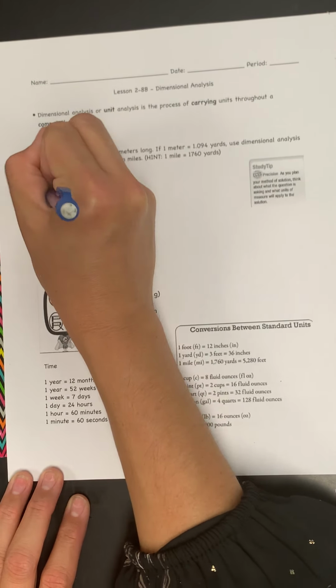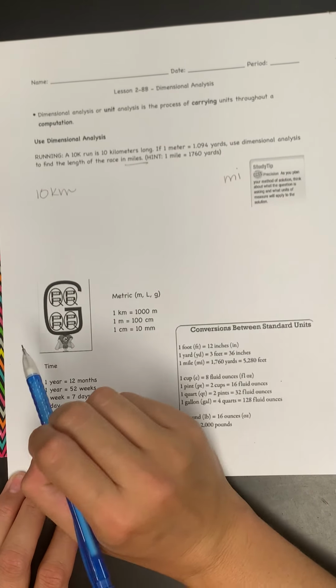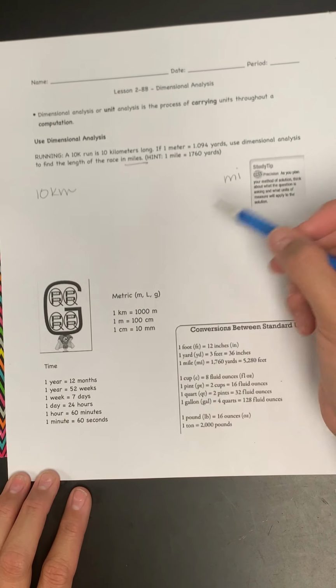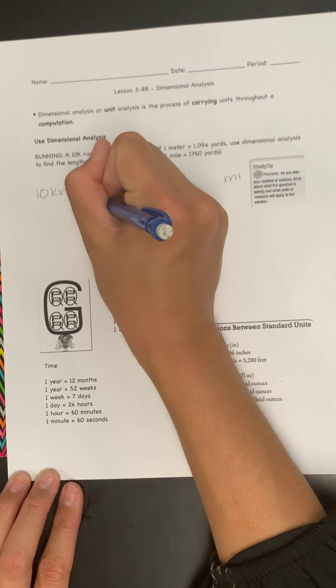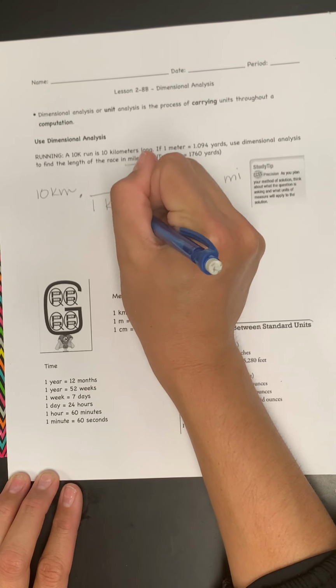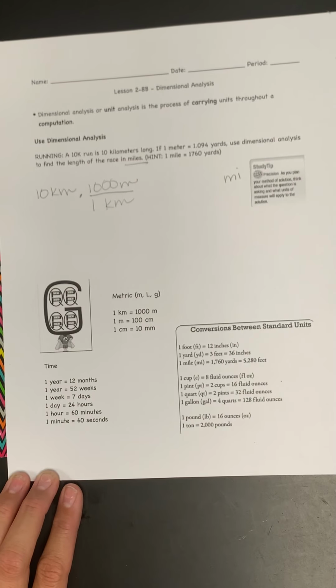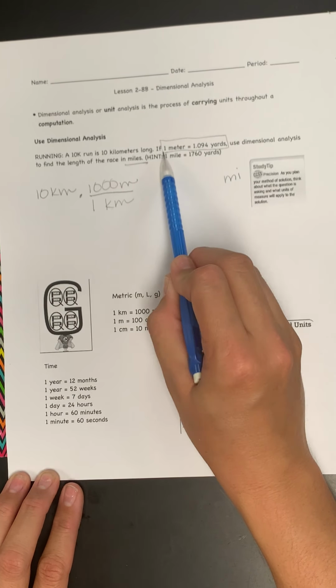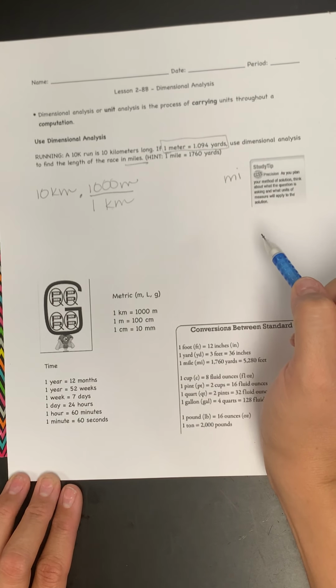So what I like to do is write down, where am I starting? Where do I need to finish? So then I can work myself through this problem. So with 10 kilometers, I need to think of unit rates that I can use to start eliminating other units. So with 10 kilometers, I know that in 1 kilometer, there are 1,000 meters. Okay? And the reason I want to convert kilometers to meters is because in the problem, I'm provided a unit rate that in 1 meter, that's 1.094 yards.